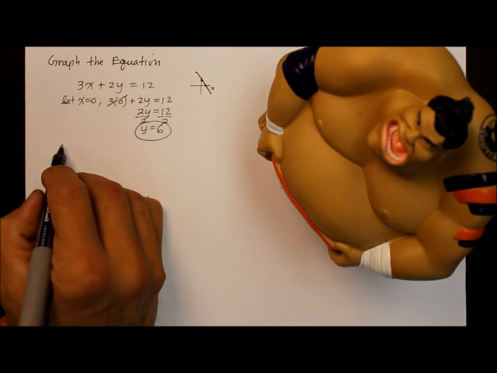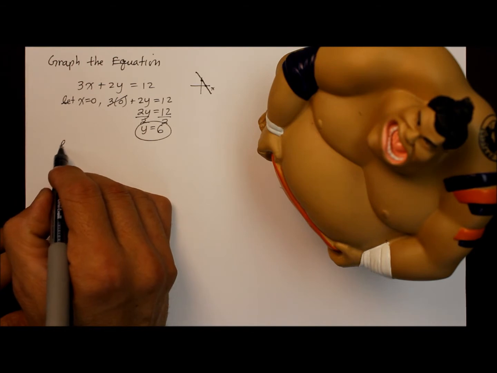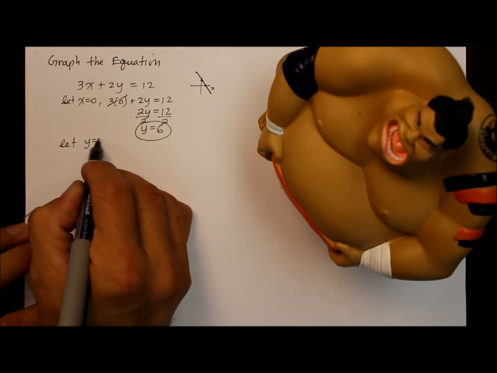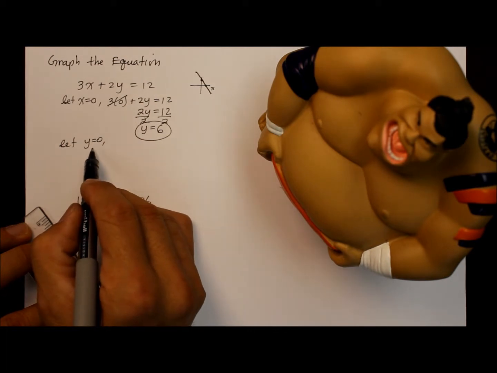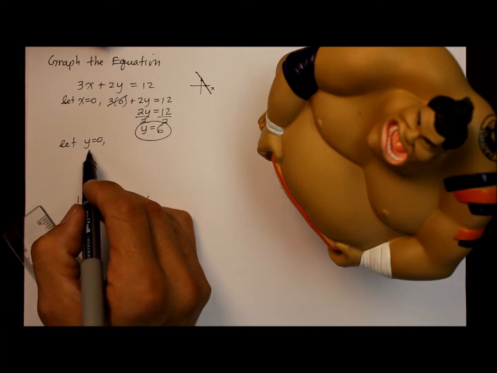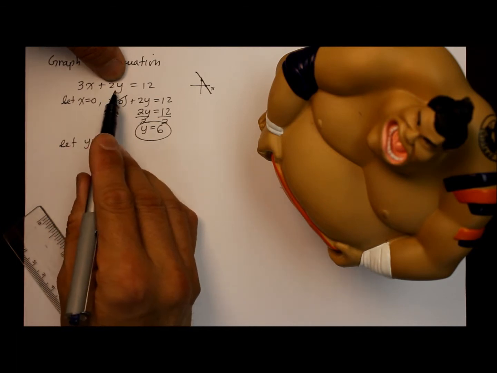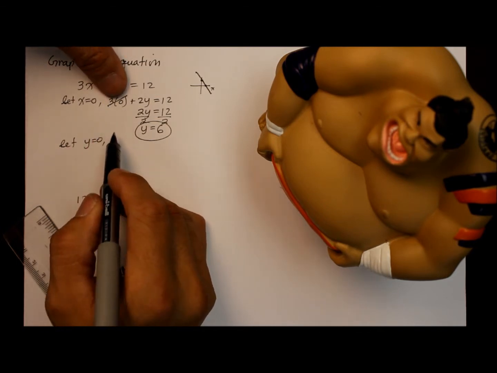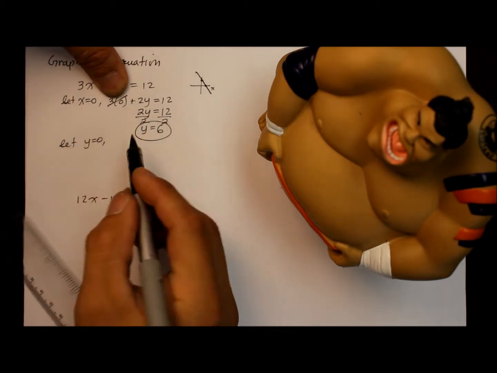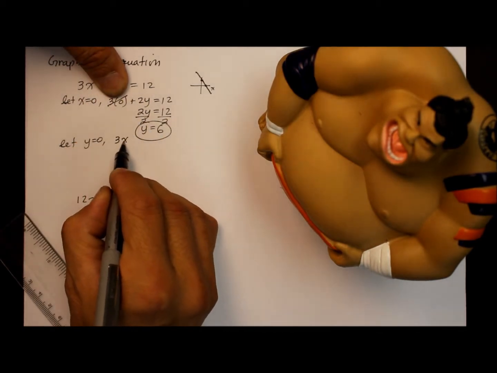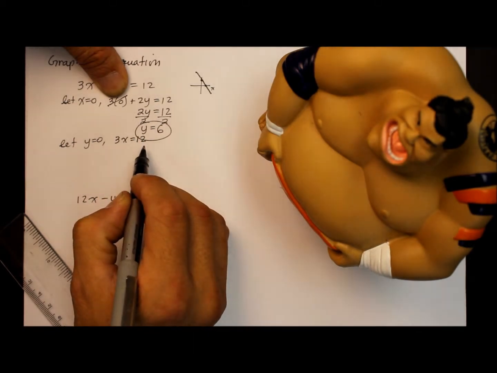And you do the same thing. This time, let y equal 0. So let's do it a little easier. When I say let y equal 0, you're going to make that y into a 0, which means 2 times 0 is nothing, so you just cover it up. So what do you have remaining? 3x = 12.